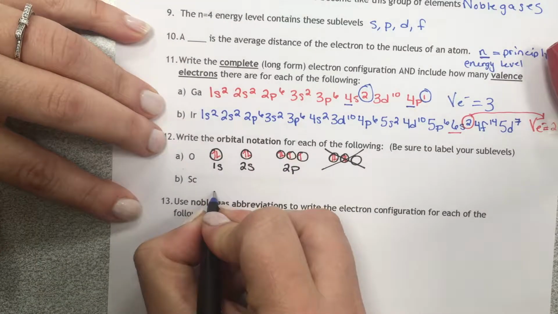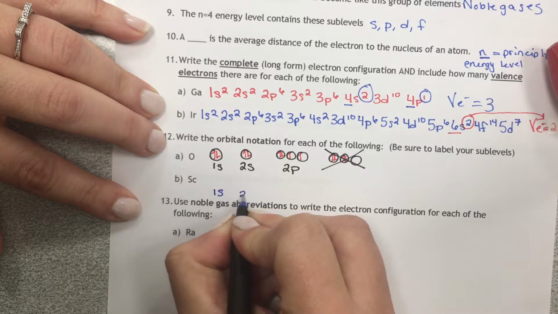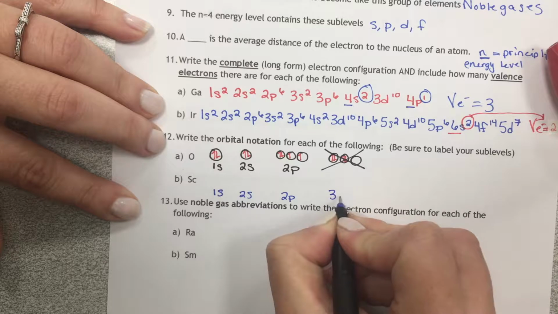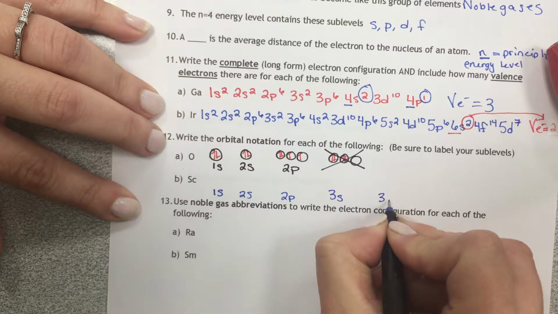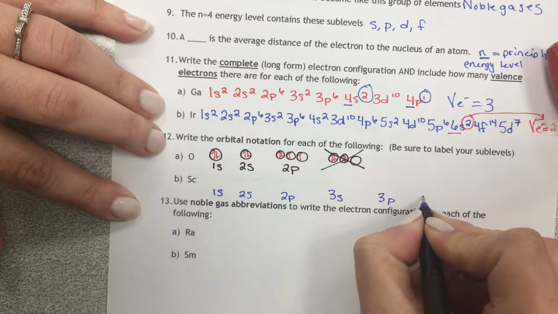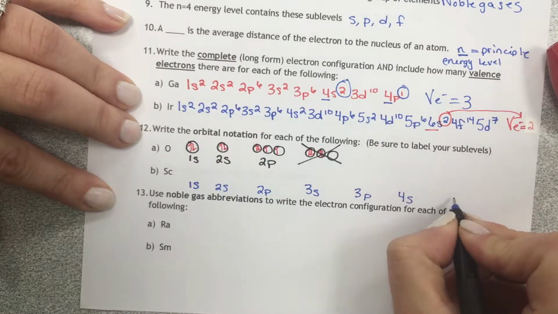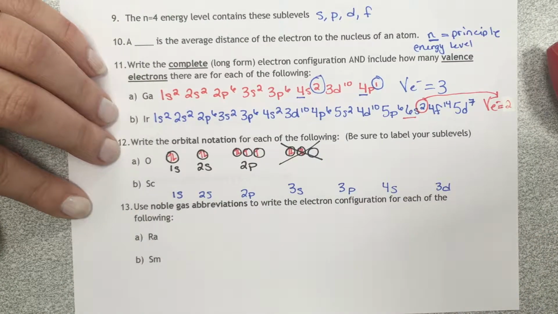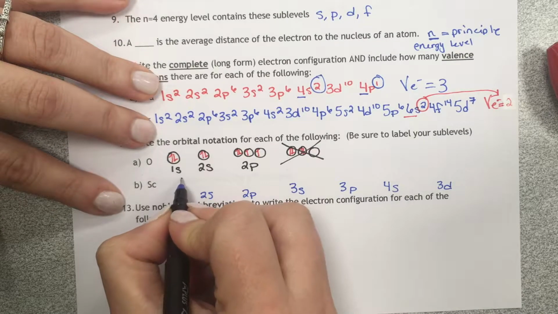Let's do blue. So we have 1s, 2s, 2p, 3s, 3p, 4s, 3d.